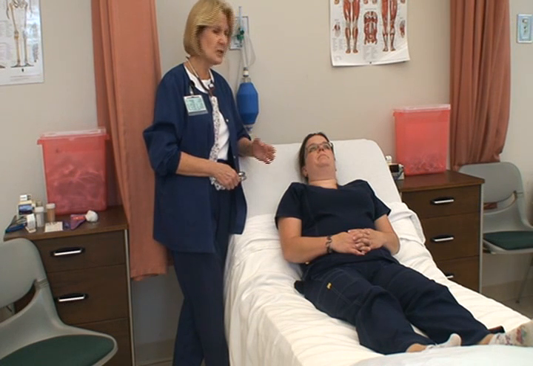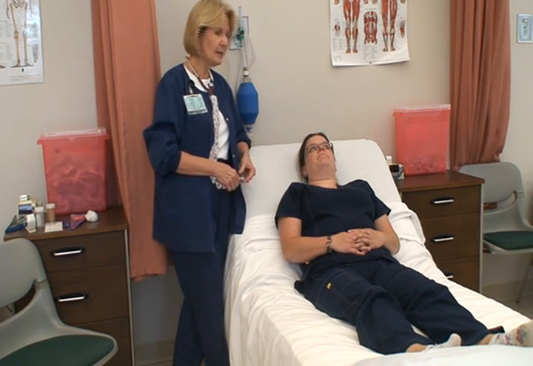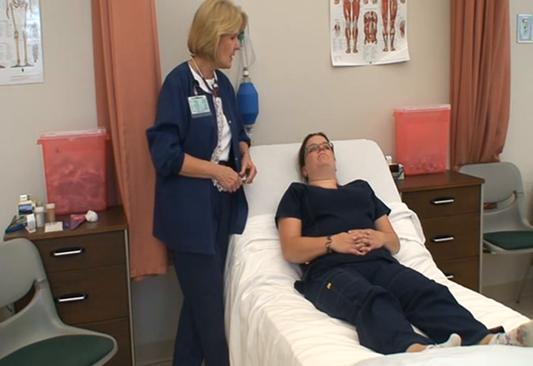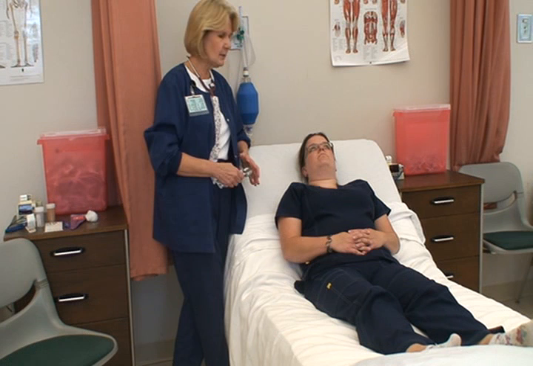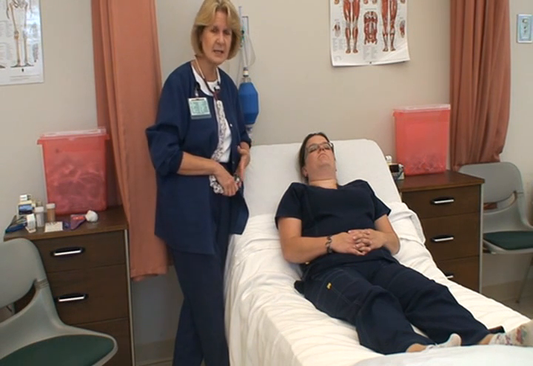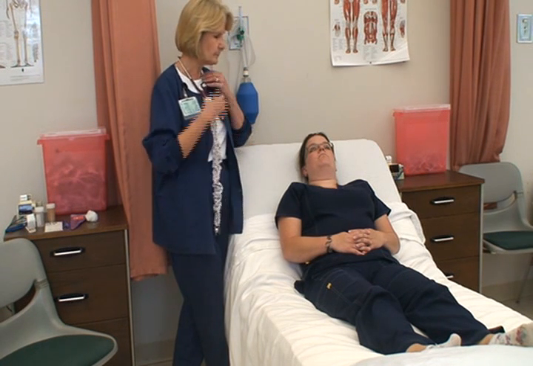For example, in a child you may hear an S3 that would be considered a normal finding. In a pregnant woman, because of the increased blood volume, you may hear an S3 that would not be considered pathological. But for the most part, you're listening initially for the S1, S2, and then are there any other sounds that you hear? And if so, try and tune into what they might be.